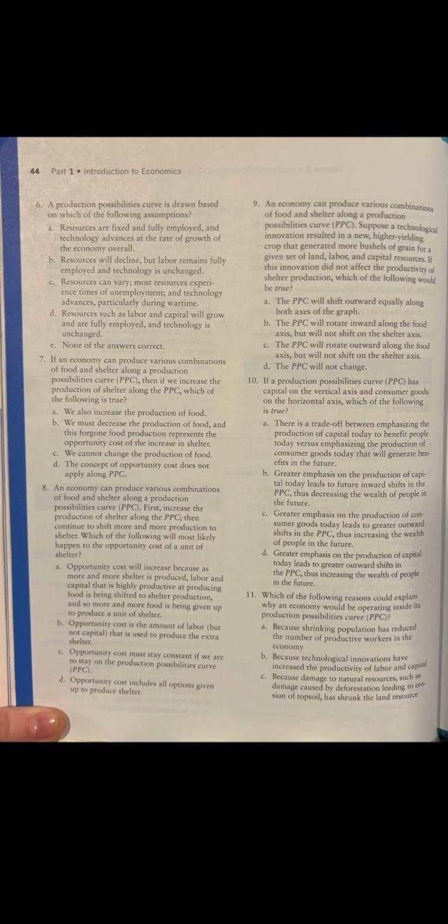10. If the production possibility curve has capital on the vertical axis and consumer goods on the horizontal axis, which of the following is true? A. There's a trade-off between emphasizing the production of capital today to benefit people today versus emphasizing the production of consumer goods today that will generate benefits in the future.